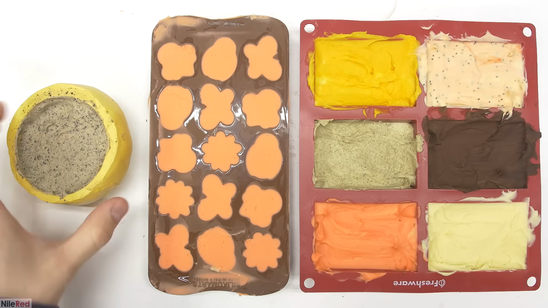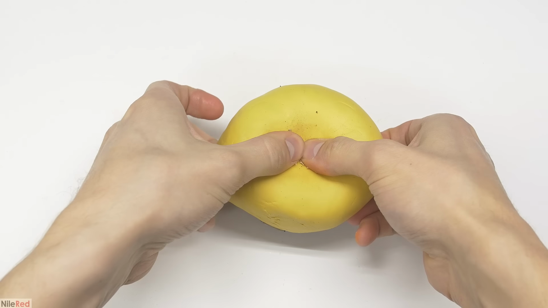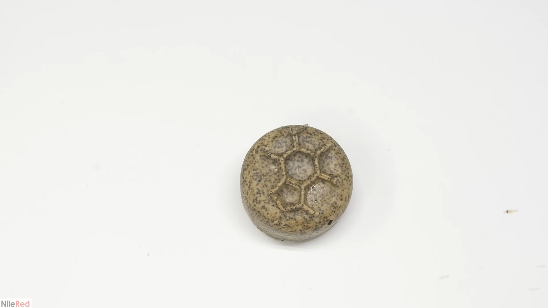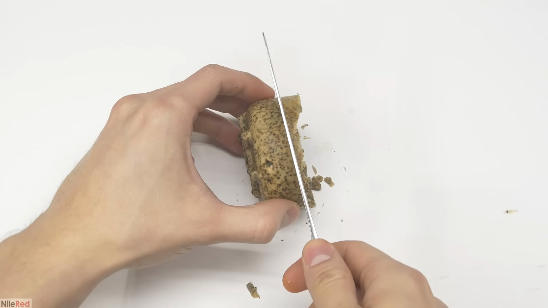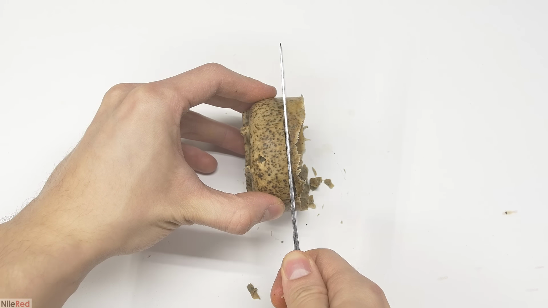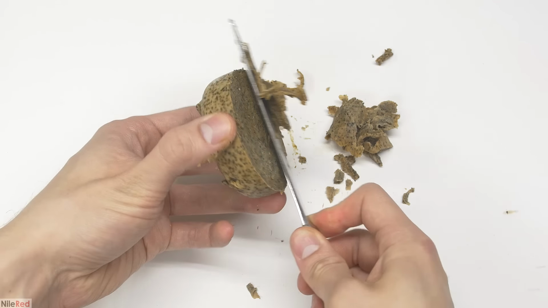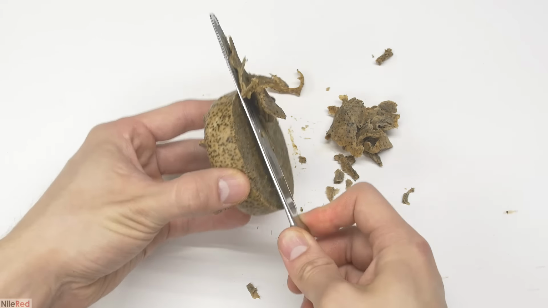So now that it has cured a little, it's time to demold everything. At this point, all of the soaps are solid, but they're still relatively soft. While it's still soft, it's a good idea to shape things because it's very easy to cut through it. If you wait until it's fully cured, it's going to be a pretty big pain.